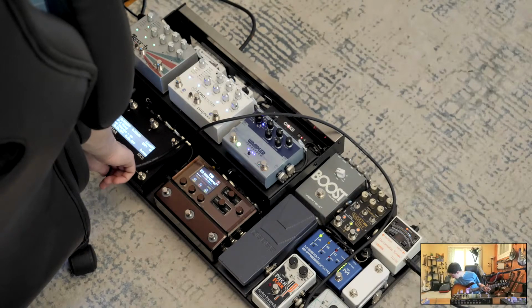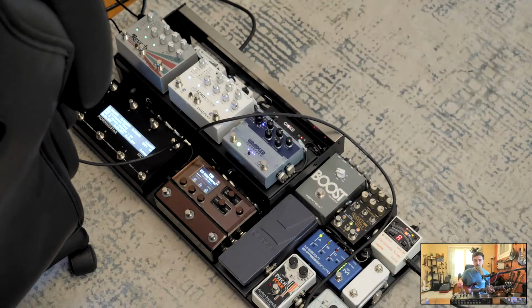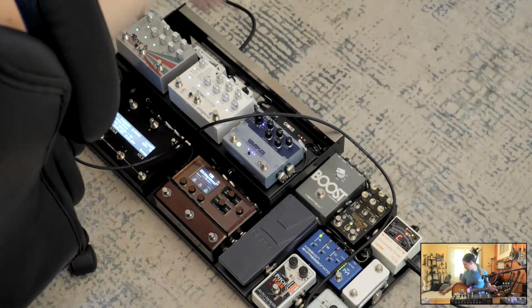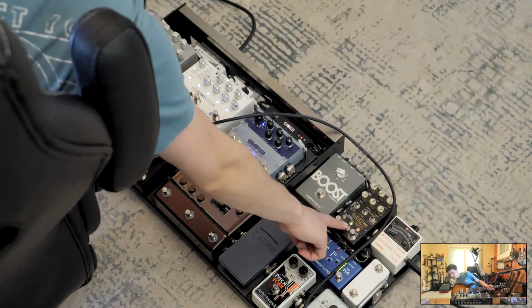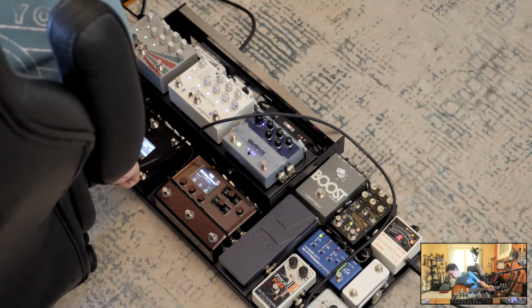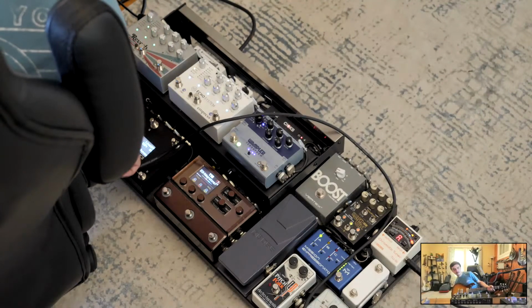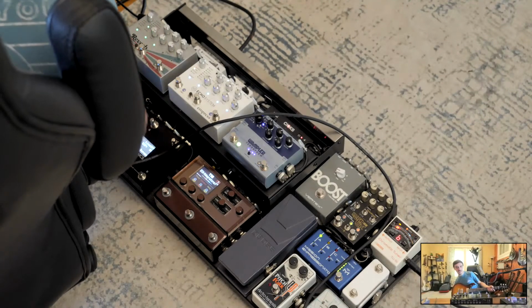And then I called it green vibrato and red vibrato just because that's the preset color that shows up here on this switch, on that LED. Those are the onboard 1 and 2 presets.